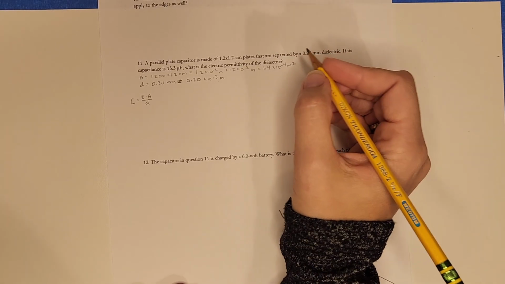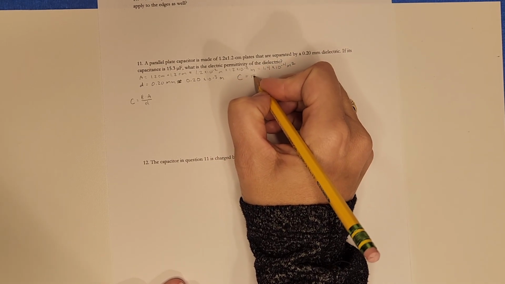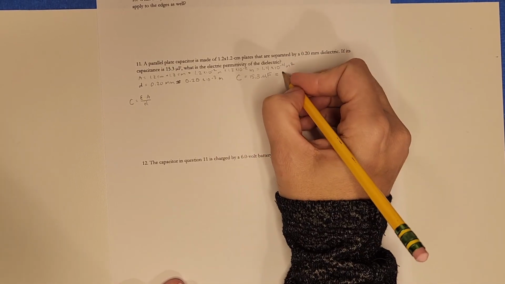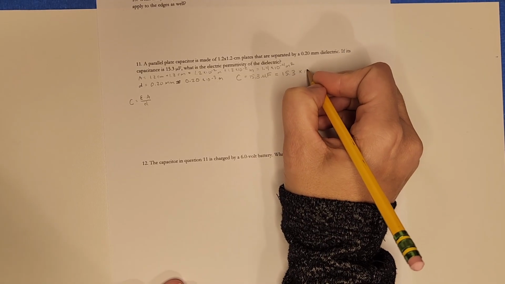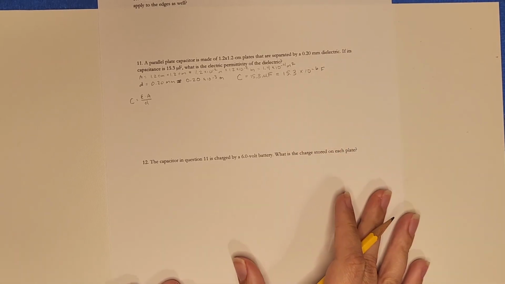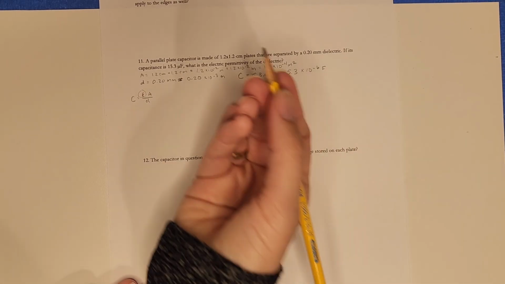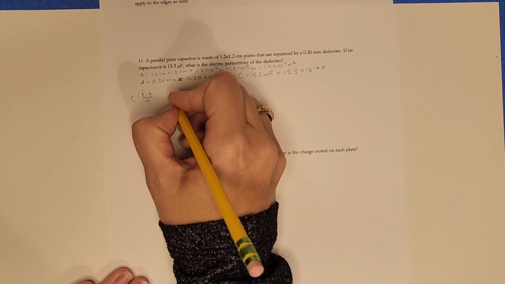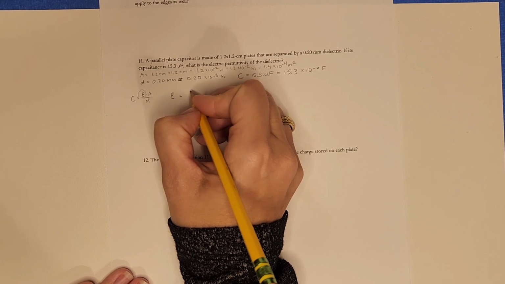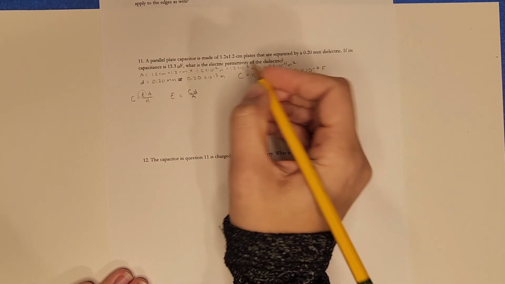And then we have the capacitance, C equals 15.3 microfarads. So let's convert that into farads. That's going to be 15.3 times 10 to the negative 6 farads. Okay, so we are solving for electric permittivity. And so that is going to be electric permittivity equals the capacitance times the distance divided by the area.